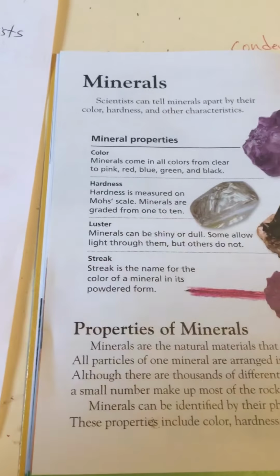So they can rub different minerals together and say, oh, well, I know a diamond's extremely hard. How hard is it compared to that? Then they can rub it against something that's soft and they can see, well, is it harder than that one or is it softer than that one? And then they can use that to help them identify which mineral it is.